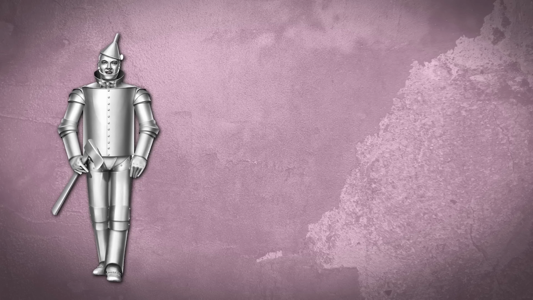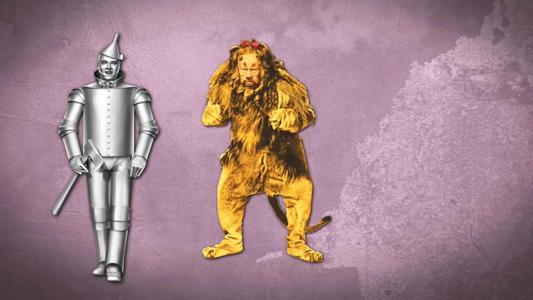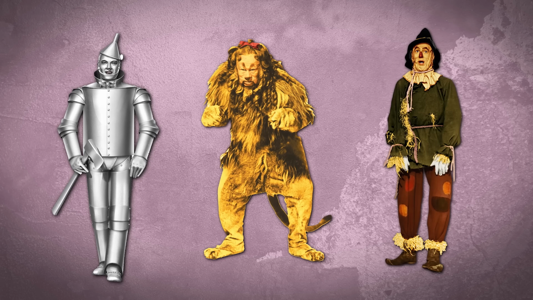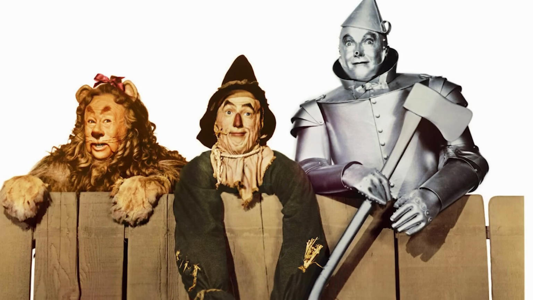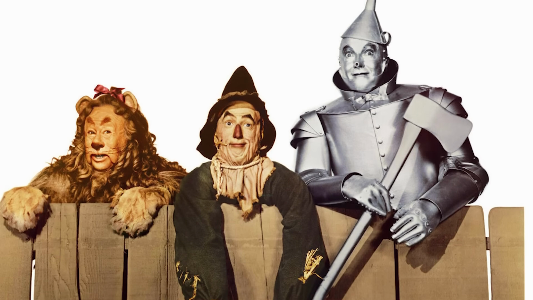In the book, the Tin Man can be perceived as very empathetic, the Cowardly Lion is brave from the start, and the Scarecrow is highly intelligent. Still, they all have one thing in common: they have no belief in themselves.